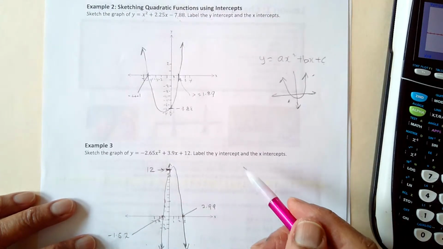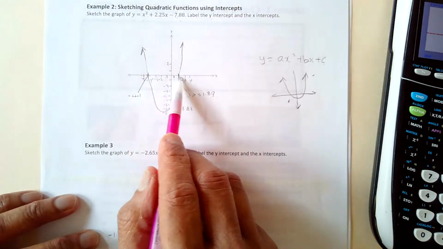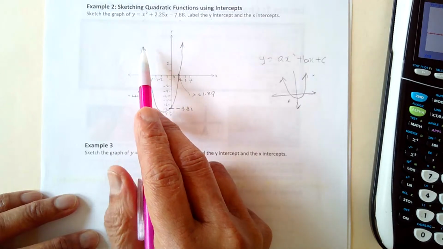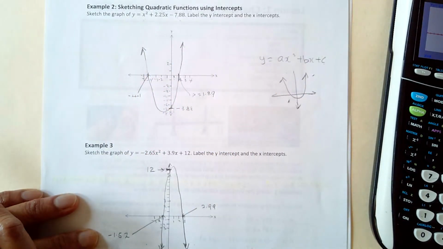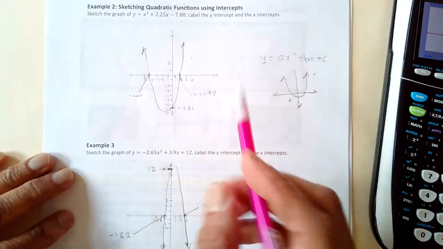Now, for those, just to emphasize the domain and range. Look at this graph here. It is going to my left forever and to my right forever. So that will give me my domain, which is from negative infinity to positive infinity.